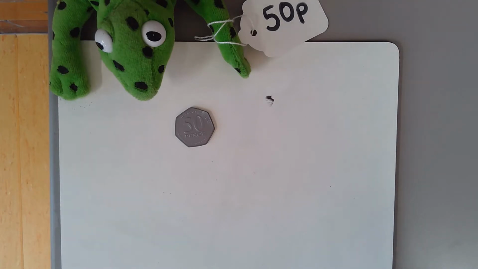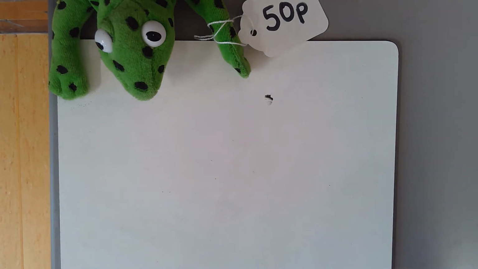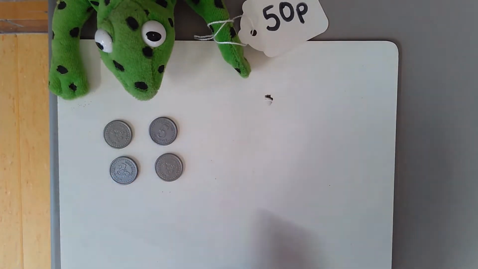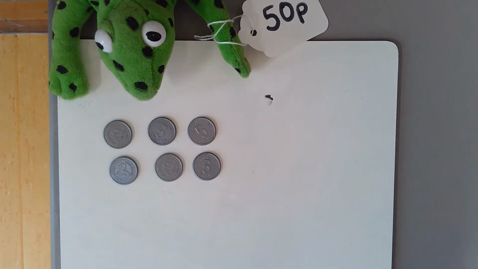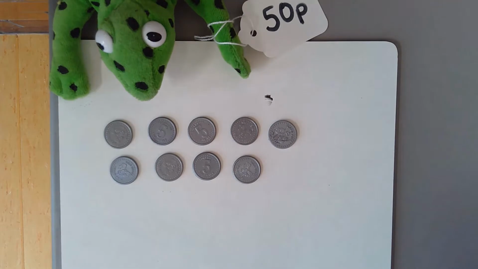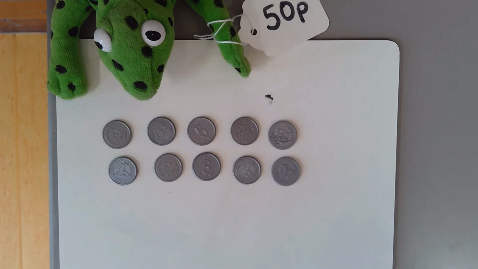So, starting with 5p's, we're going to be using the silver coins for today's investigation. So if I want to make 50p using 5p's, I'm going to count in my 5s using 5p's until I get to 50. So I've got 5, 10, 15, 20, 25, 30, 35, 40, 45, 50. And I can now see that I've got 50p here, so I can happily buy Fred.